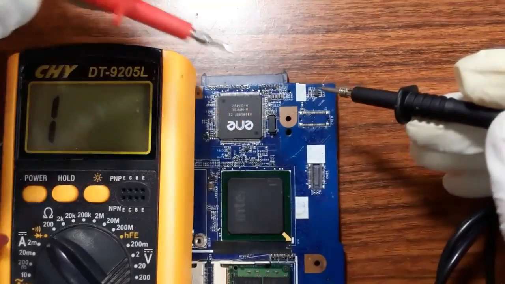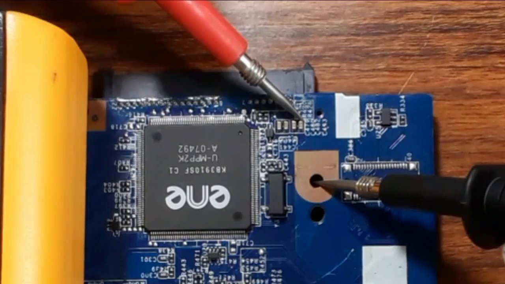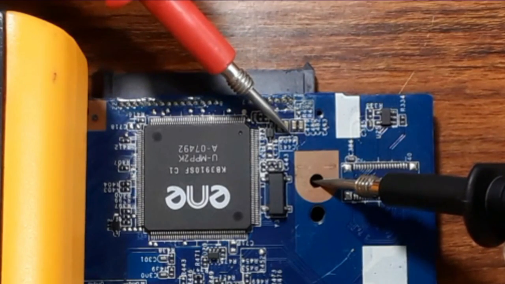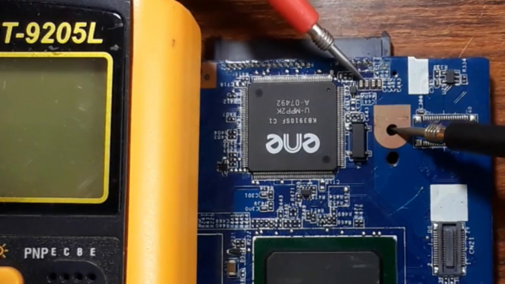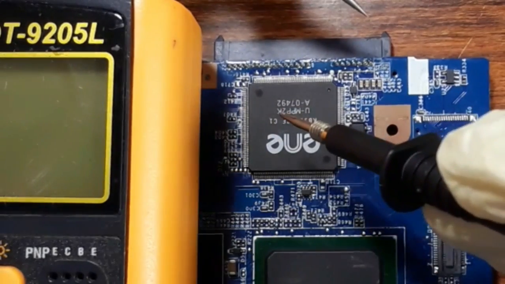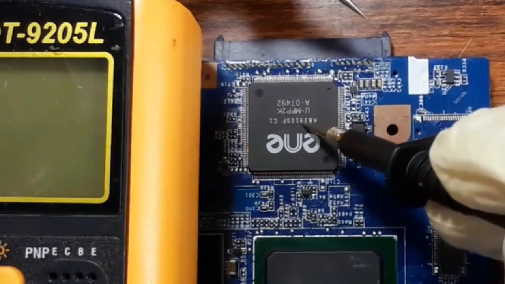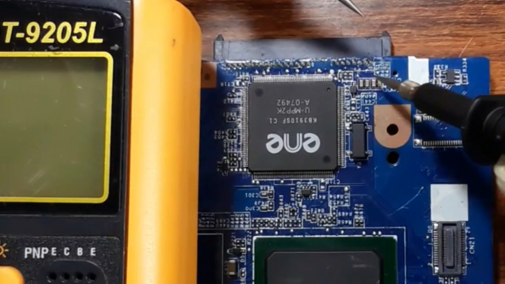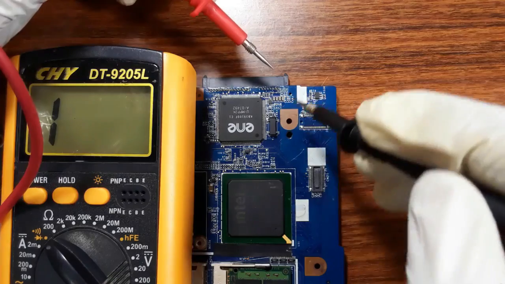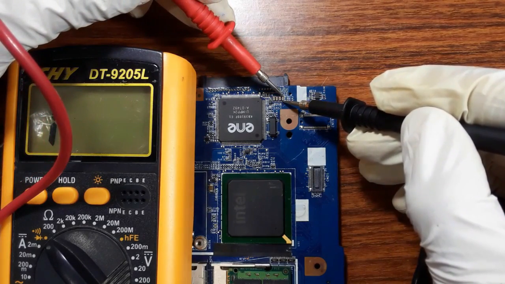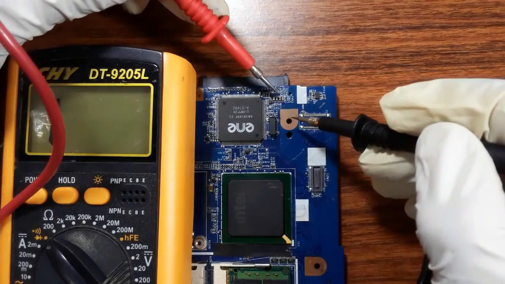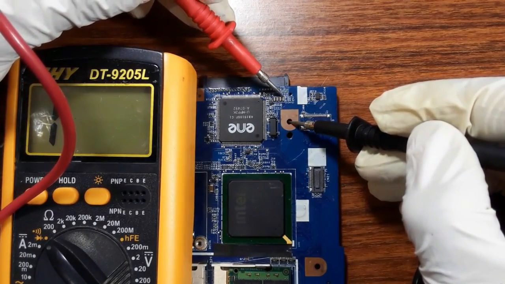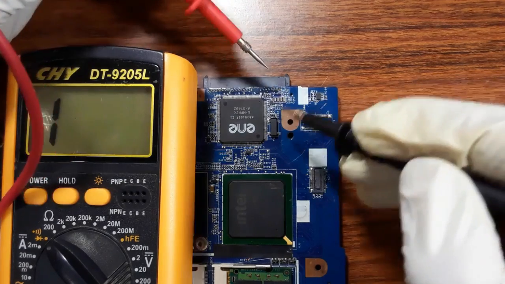No continuity. You can also check between the capacitor and the ground. You should not hear any buzzer between the capacitor and the ground. If you hear a buzzer between any capacitor here and the ground, that means this IC is shorted to the ground, meaning this IC is bad, because all these capacitors are data capacitors. So you can check the capacitor at both terminals, like this. I hear no buzzer. Or you can check between capacitor and ground. No continuity means this IC is good.